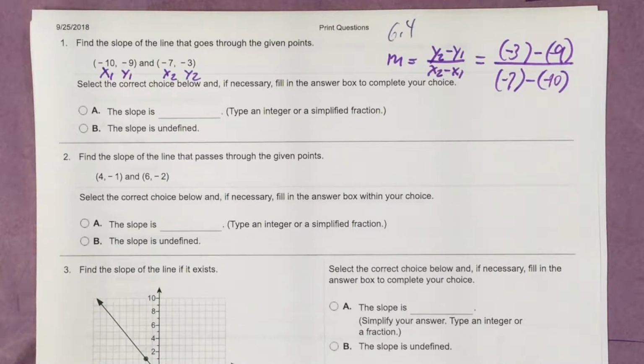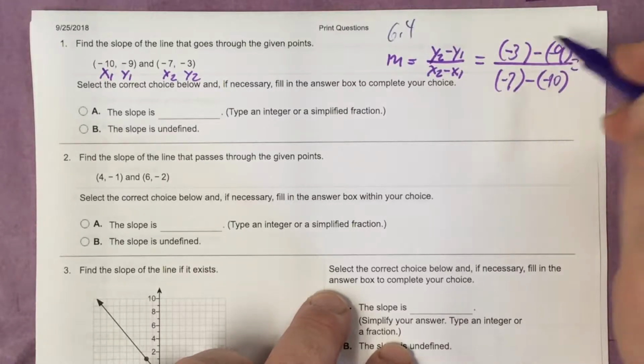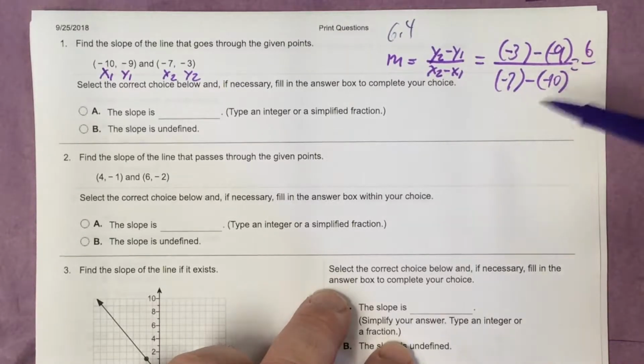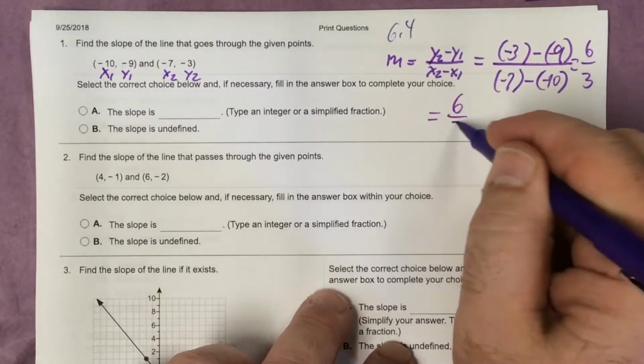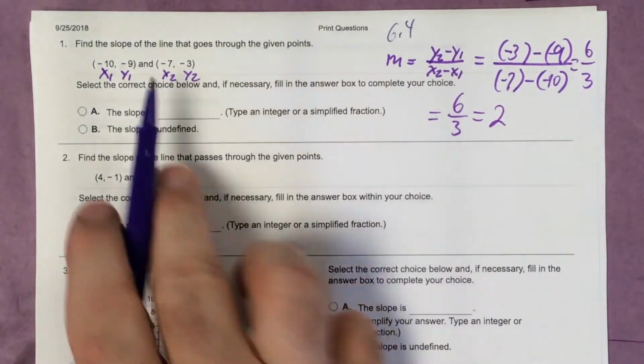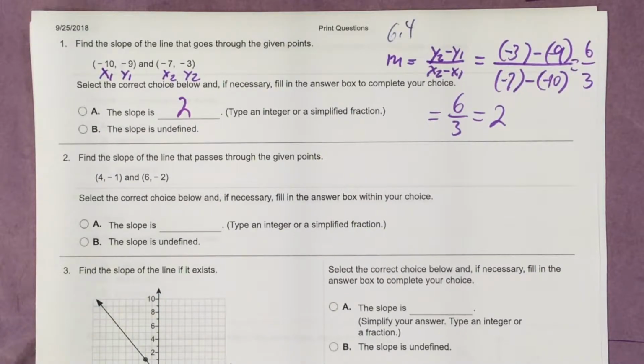If you're going to be using parentheses, you want to make sure you do the top first. Okay? So what's negative 3 minus a negative 9? Well, negative 3 minus a negative 9 is like negative 3 plus 9, so that's 6. Then we have 7 minus a negative 10, like 7 plus 10. That's going to be 3. So we have 6 divided by 3. I'll bring that down here. And that value is going to be 2. So the slope of a line that passes through these points is going to be a positive 2. And that's how we're going to use the slope formula to do that question.